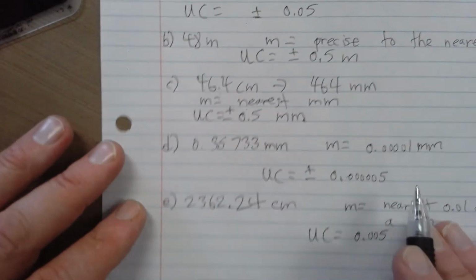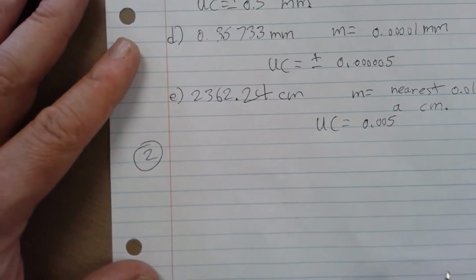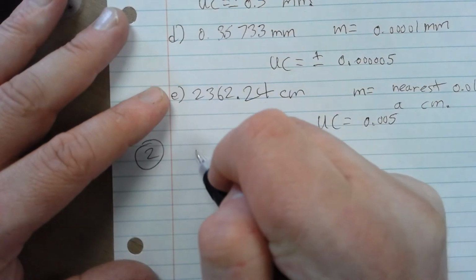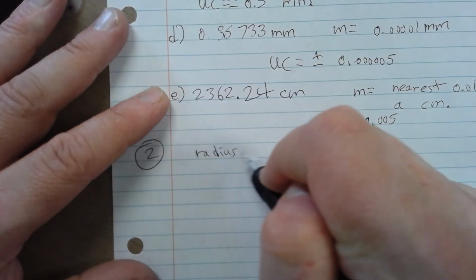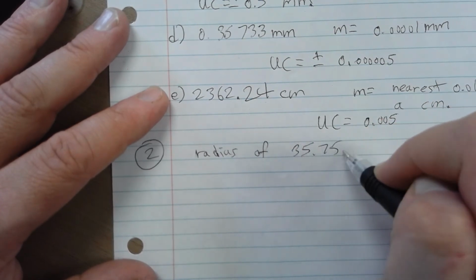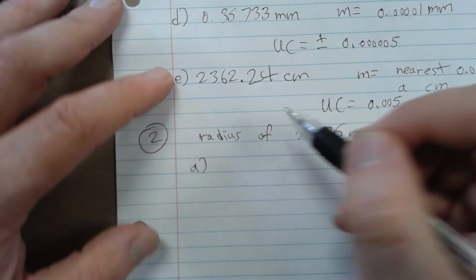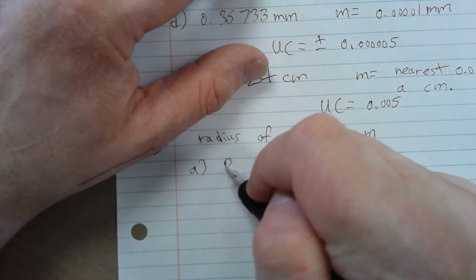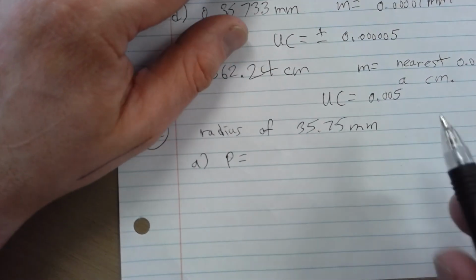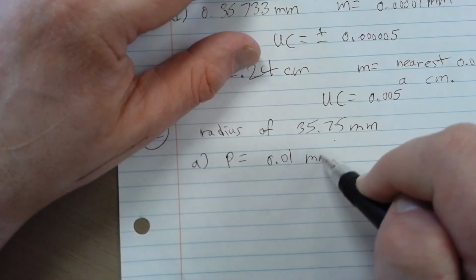So, that's number 2A. He's got a radius of 35.75 millimeters. What's the precision of the measuring device? P equals precision. It's the nearest hundredth, 0.01 millimeters.